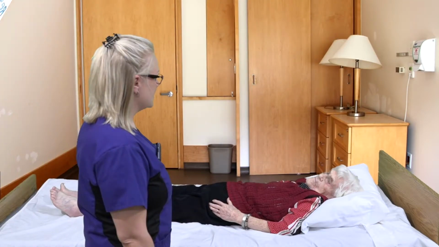The key aspect of this section is to determine if the resident is able to follow instructions and cooperate. You can simply do this by asking the resident to lift their arm or squeeze your hand.